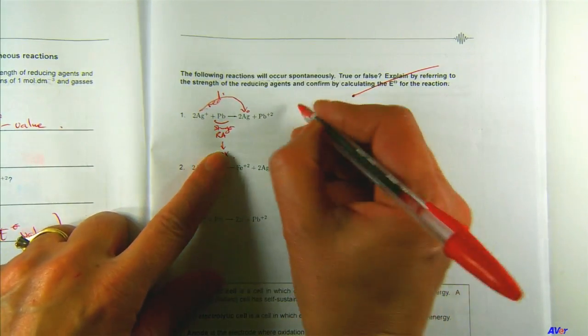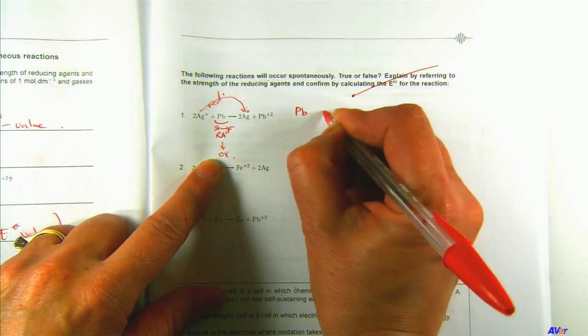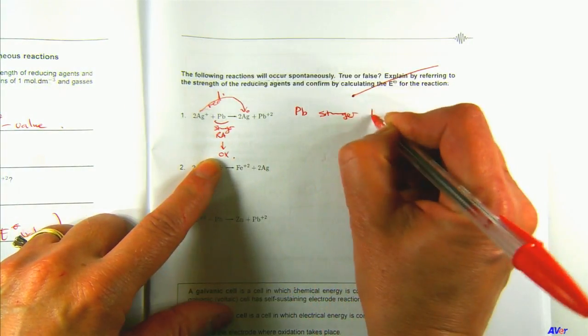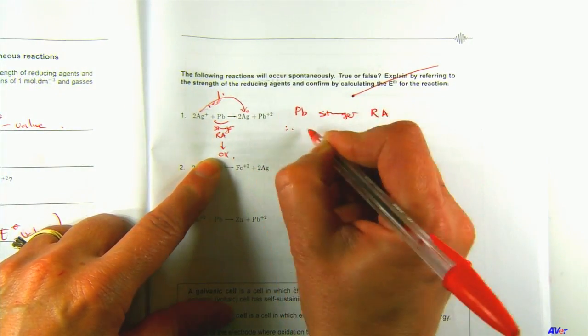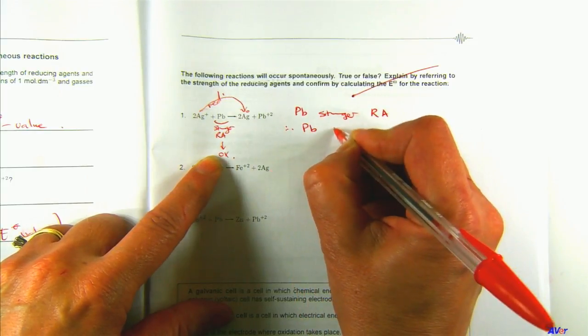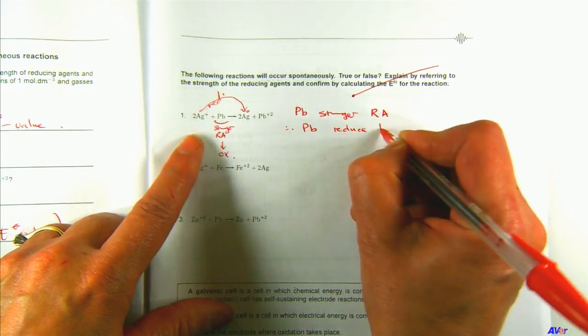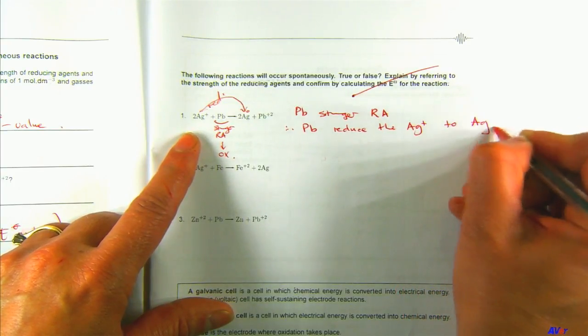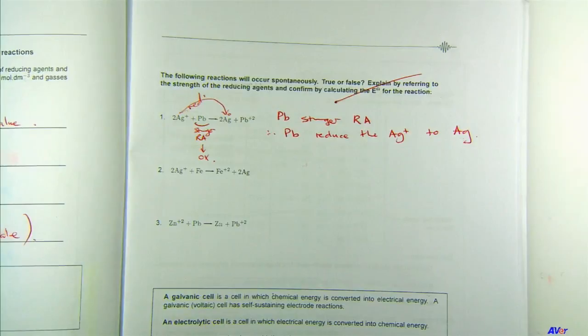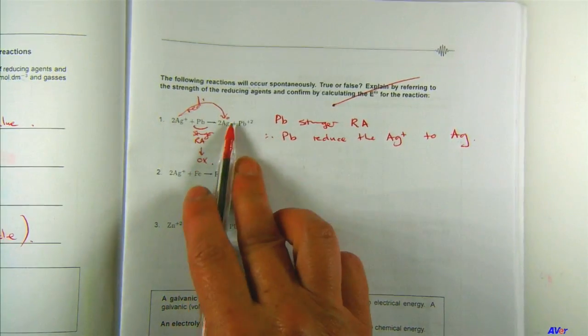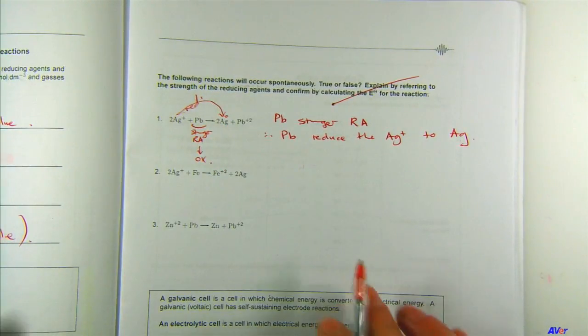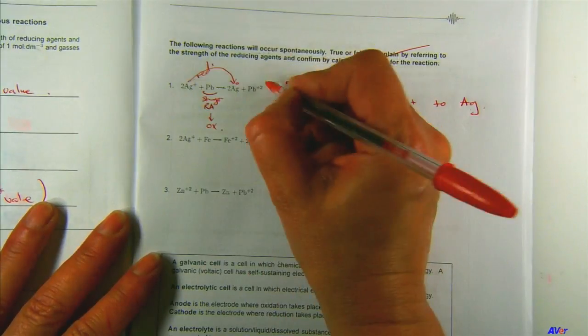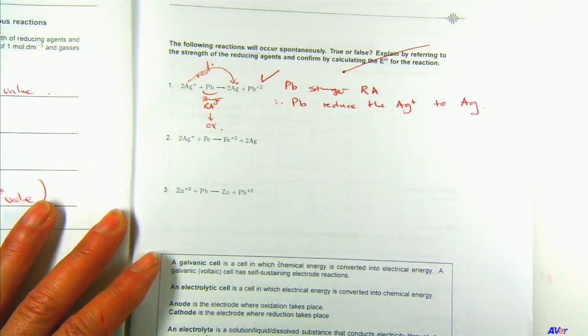So what we say here is lead is the stronger reducing agent, and therefore lead will reduce Ag+ to Ag. Lead is the stronger reducing agent, and therefore it will be able to reduce the other one. How about the next one? So this is a spontaneous reaction.